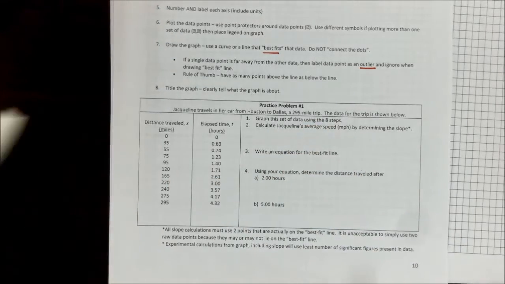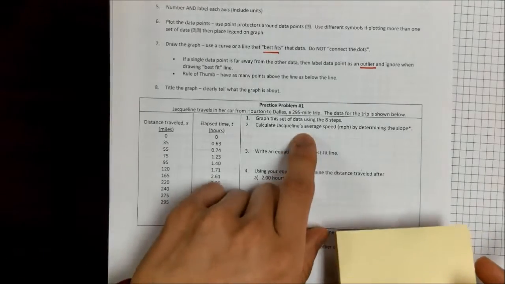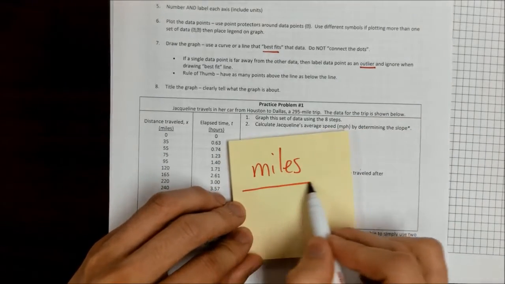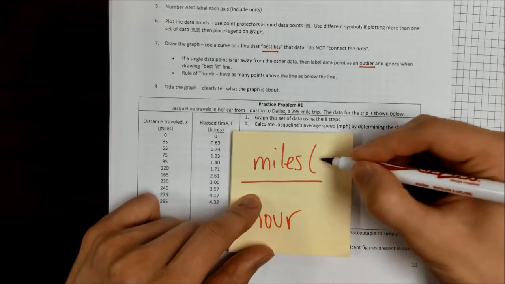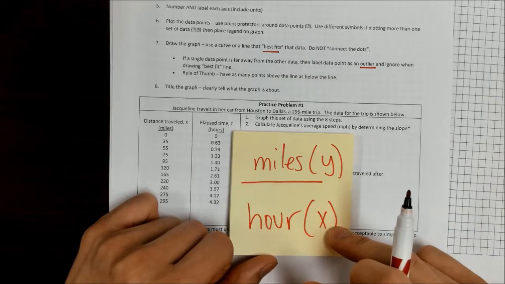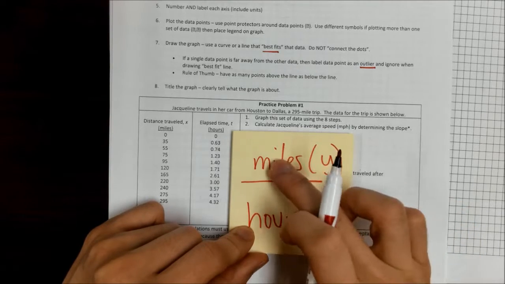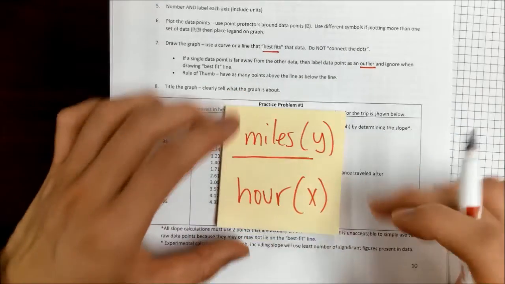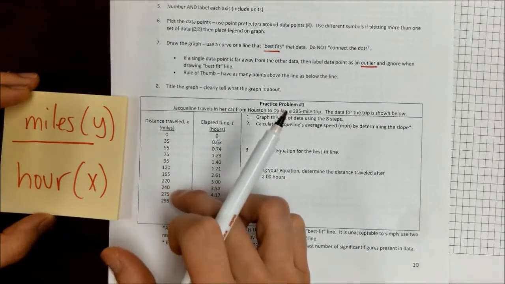Okay? Another way you could look at it is miles per hour, right? When we do miles per hour, remember, in math, the y goes on top and the x goes on bottom. So you would say miles per hour, or y over x. So miles would be the y, hour would be the x. Okay? It would make sense, right? As time goes on, distance traveled will change and we'll see how far they went.